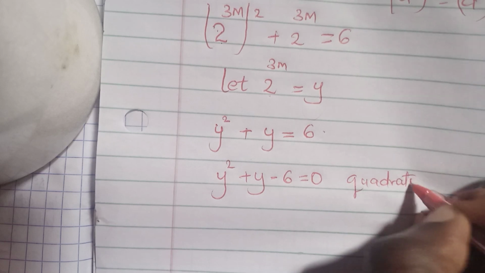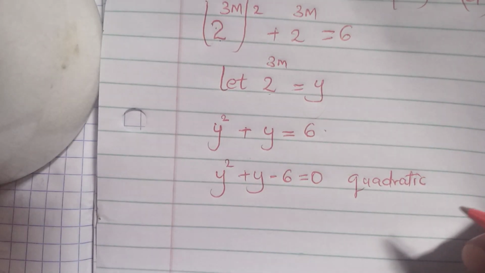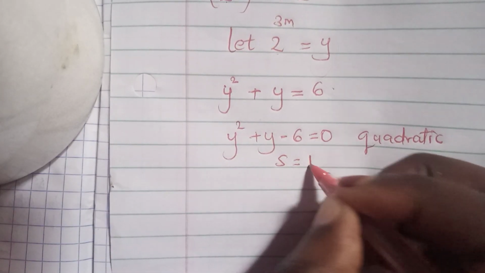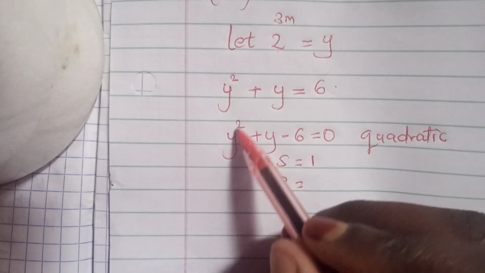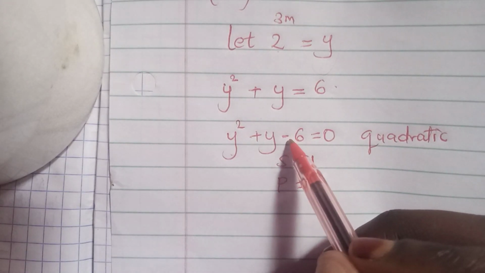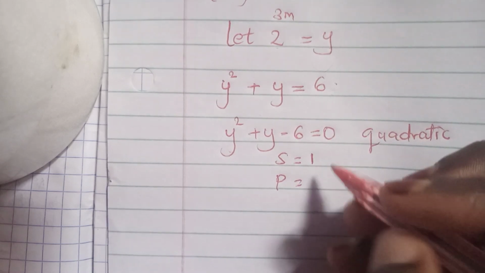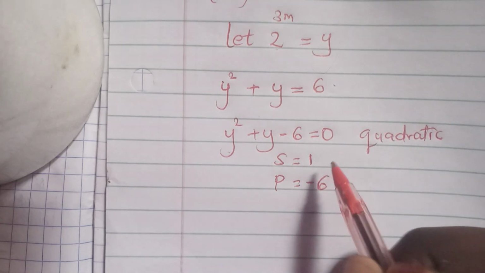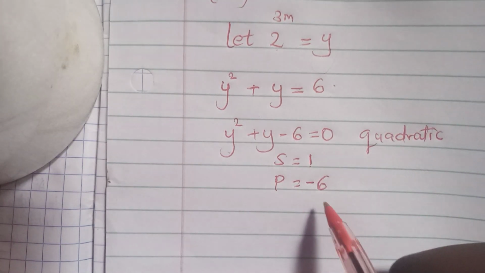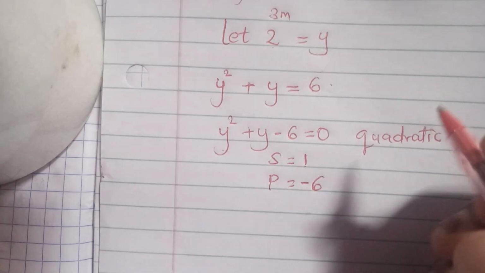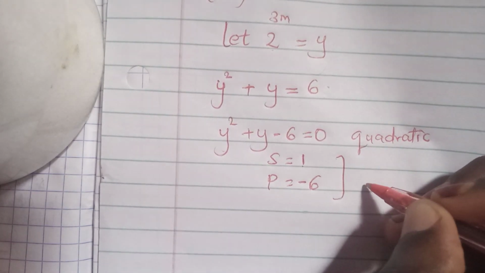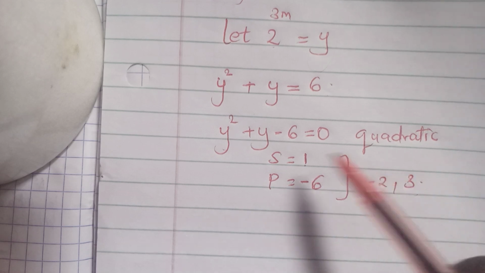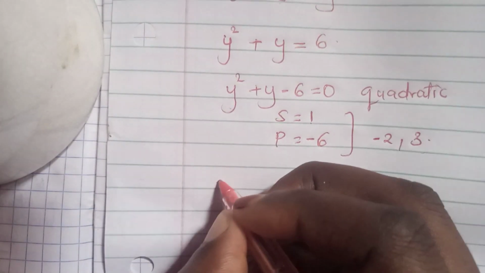This is a quadratic equation, and I want us to solve it using the factorization method, whereby our sum is the middle term here, which is 1, and our product is the coefficient of y squared, which is 1, multiplied by our c here, which is negative 6. So 1 times negative 6 gives us negative 6. We are going to look for two numbers that when we add them we get 1, and when we multiply them we get negative 6. These two numbers are negative 2 and 3.